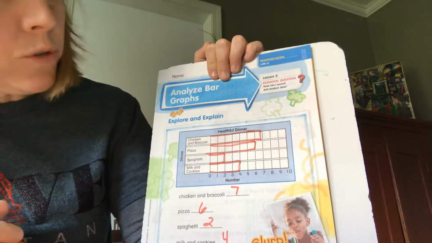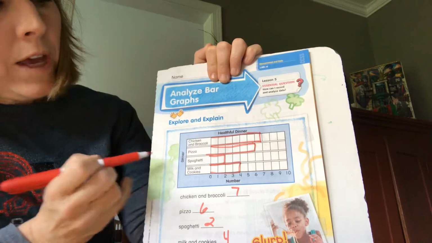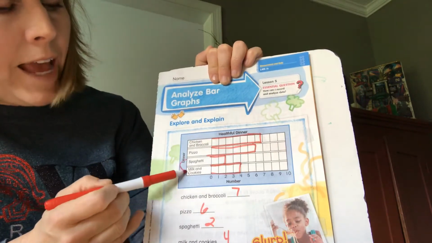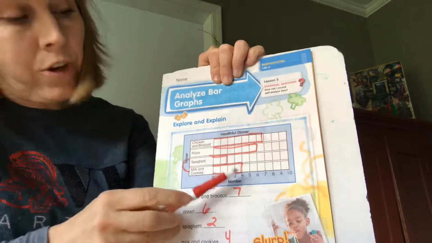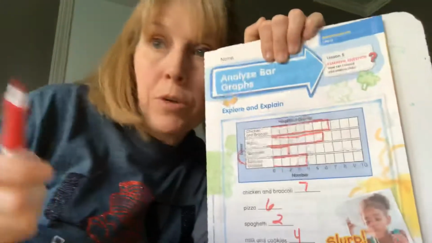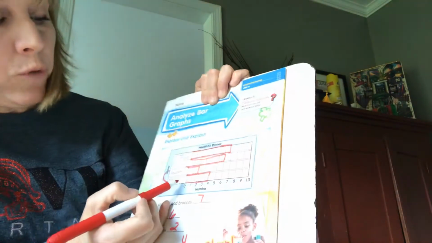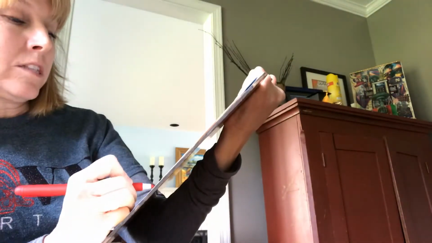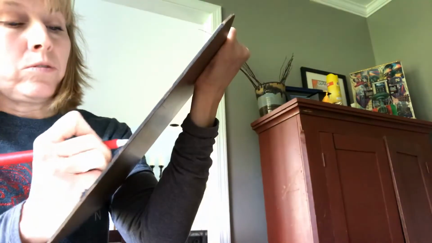How many students voted for chicken and broccoli? 7, that was an easy one. How many students voted for spaghetti and milk and cookies? So start with your higher number, 4, 5, 6, good. How many more? Remember, how many more is always going to be subtraction. How many more students voted for pizza than spaghetti? So pizza had 6, spaghetti had 2. So 6 minus 2, and that equals 4.